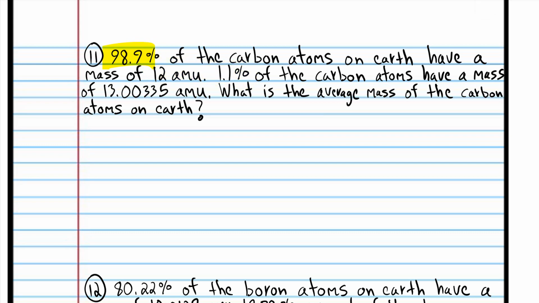Well, let's read the problem. It says 98.9% of the carbon atoms on Earth have a mass of 12 AMUs. AMU stands for atomic mass unit. 1.1% of the carbon atoms have a mass of 13.00335 AMUs. So those have more mass. What is the average mass of the carbon atoms on Earth?